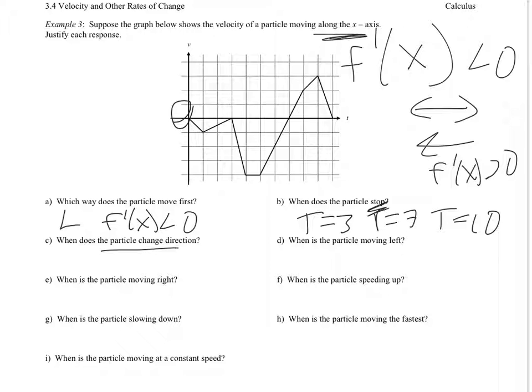So when does it change direction? It changes direction at one of the zeros, and remember this folks, this is important: when the derivative changes from a negative to a positive, the function's changing directions. Conversely, when it changes from a positive to a negative, it's changing directions. But right there is when it changes direction, at t equals 7.